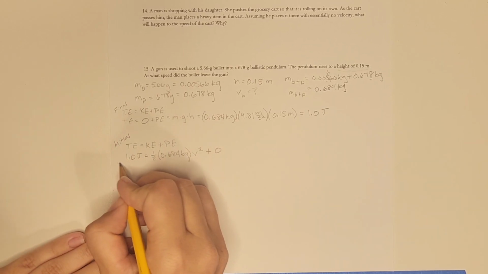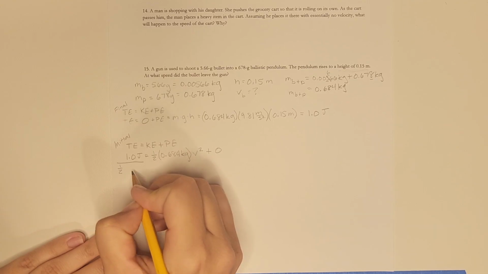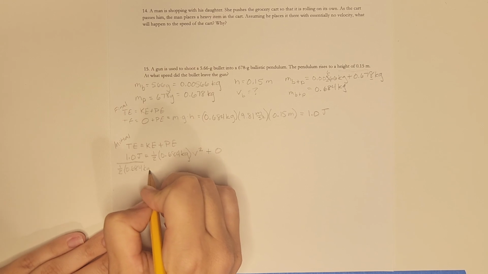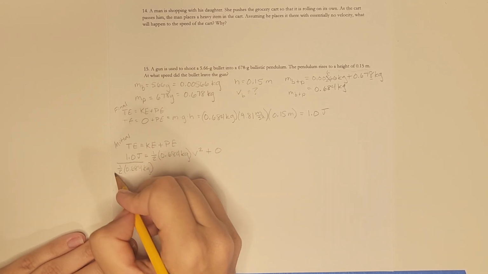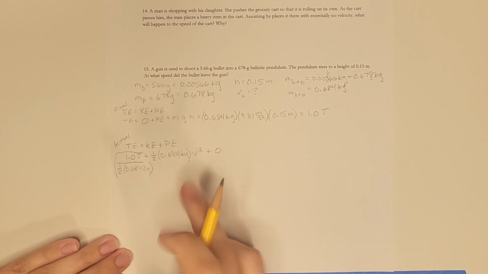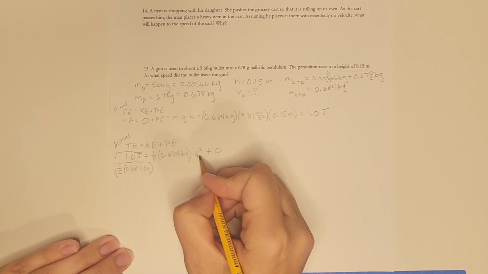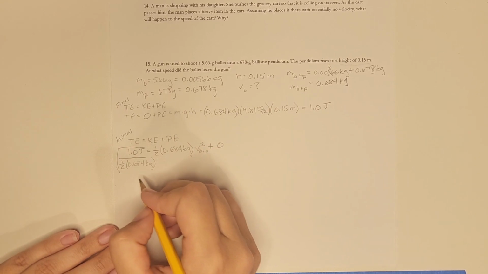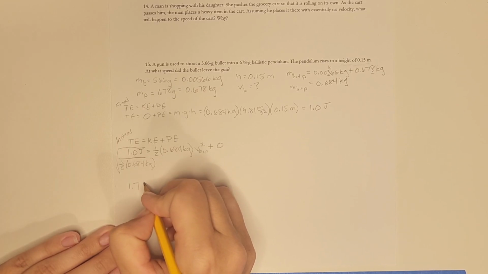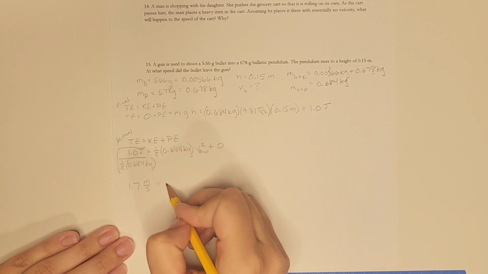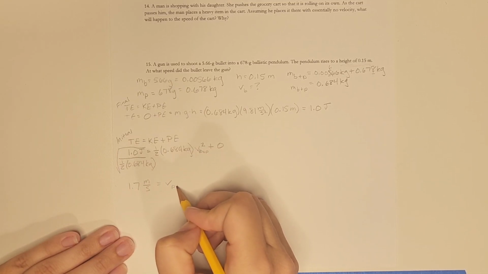So now we can divide by 1/2 times 0.684 kilograms. And then we're going to take the square root of all of that to get the velocity. And this is the velocity of the bullet plus the pendulum, okay? And we'll get 1.7 meters per second. And that is the velocity of those two things together.